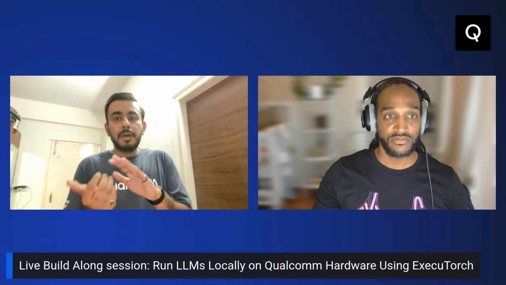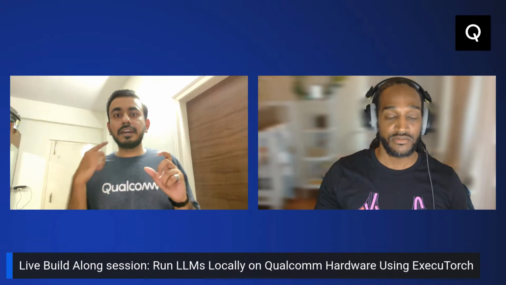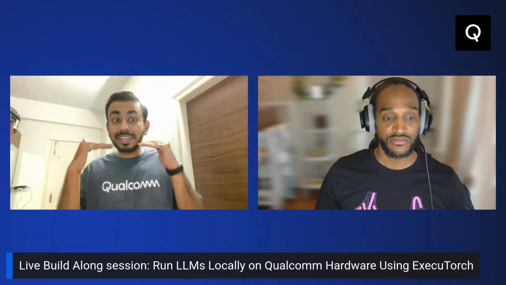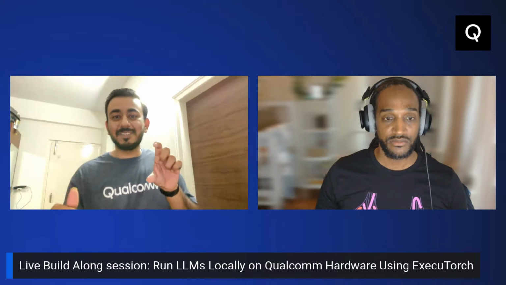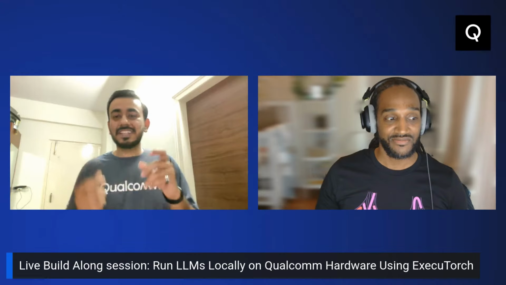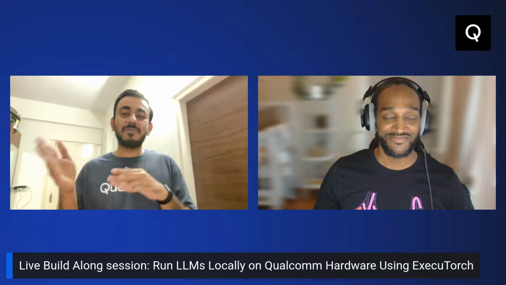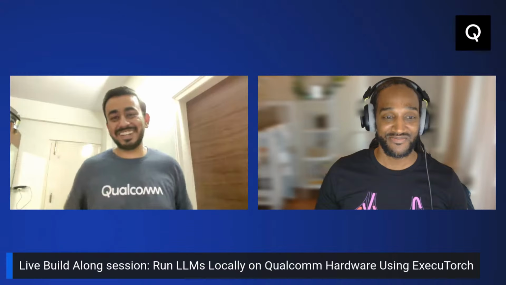ExecuTorch is majorly just a runtime, in a way, for how you do the inferencing. There's a difference between optimizing the model and inferencing the model. That's called the runtime. That's how you can distinguish between ExecuTorch and AIMET, and I can give you that particular example.